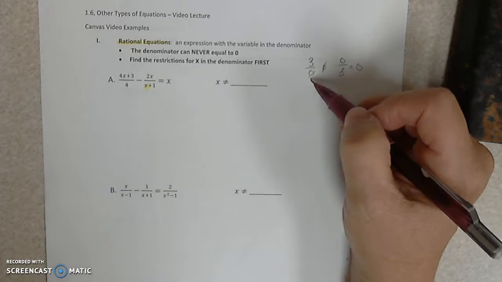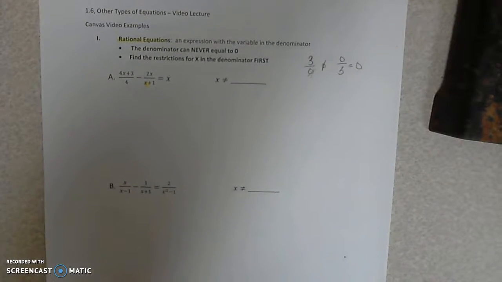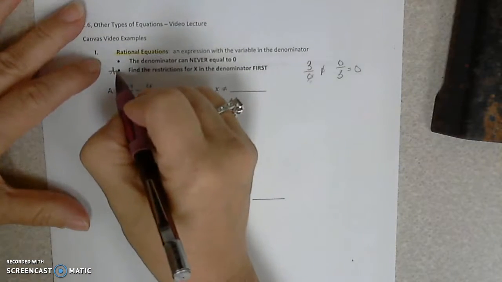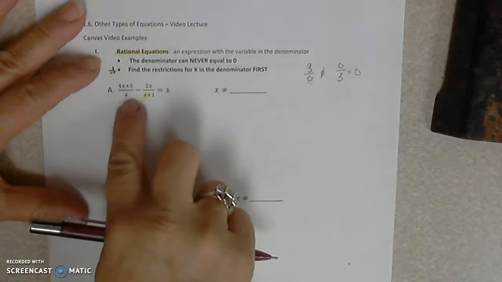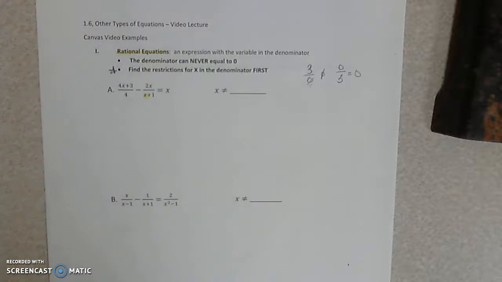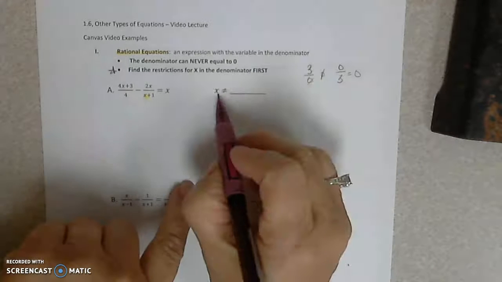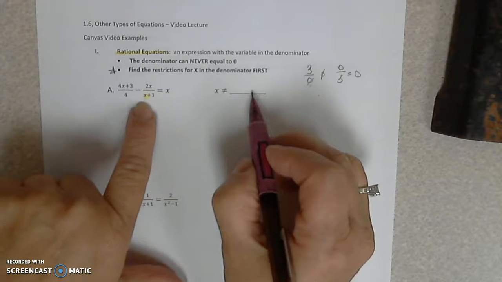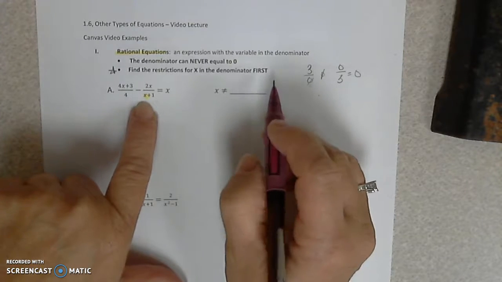So therefore, we do things such as restrictions. You have to set those. So the first thing we do when we're solving a rational equation, we have to find out what x can't be. So x cannot be anything that's going to make either one of those denominators equal to 0.